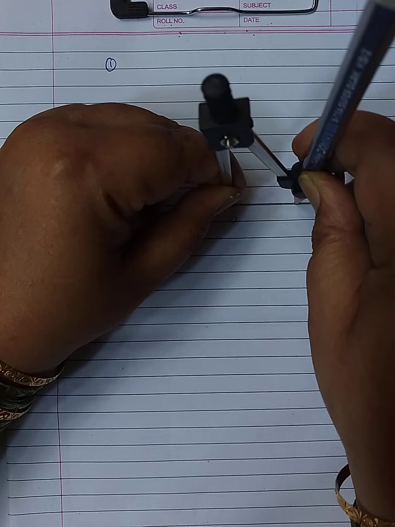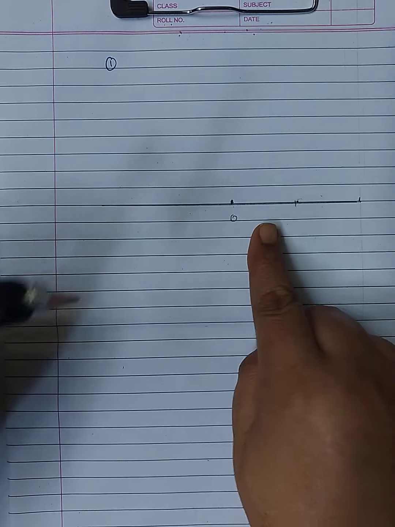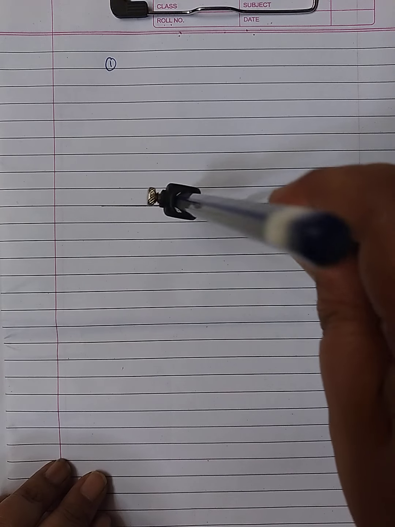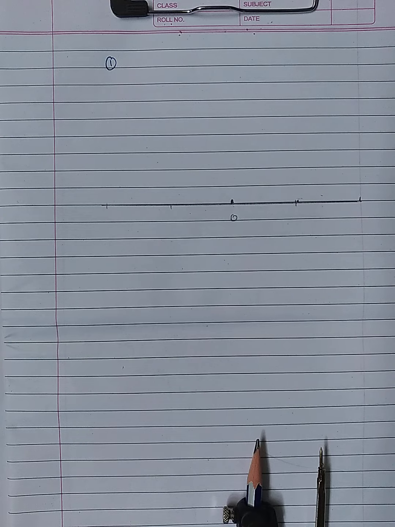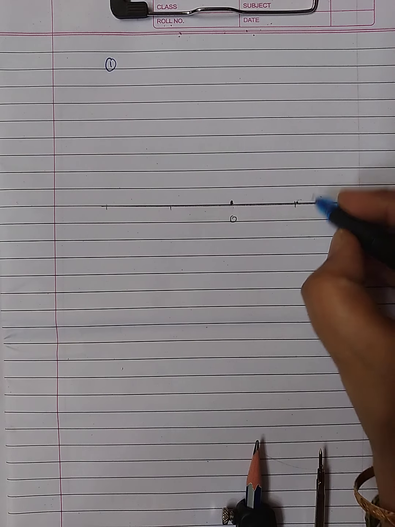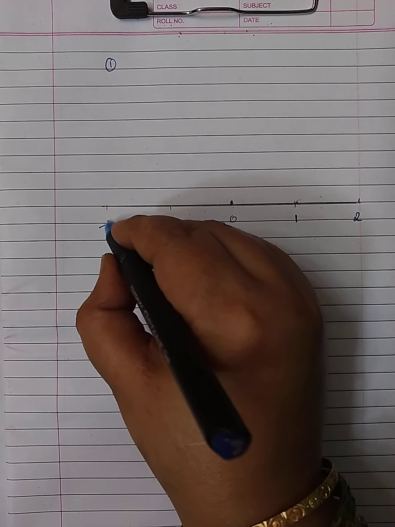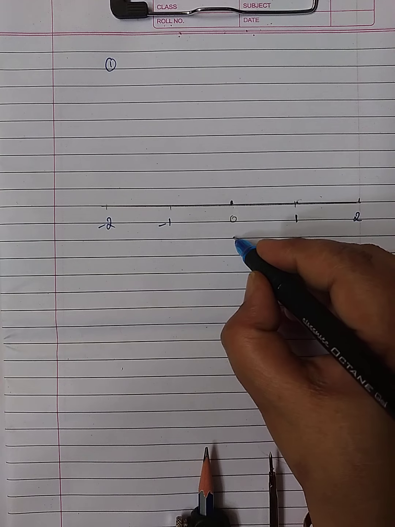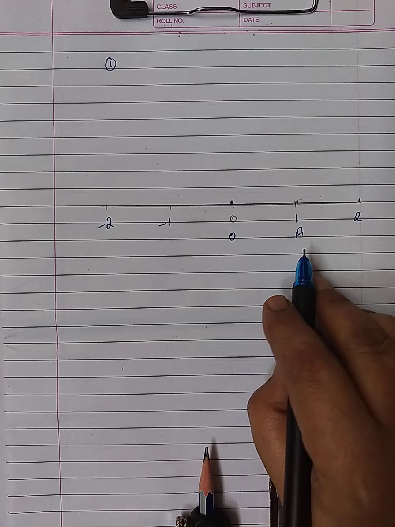1 unit. Then this is another unit, the second unit. Like this, here also you locate the numbers like this. That is, it becomes 0, 1, 2, minus 1, minus 2. This is 1 unit. This is OA, name it as OA.